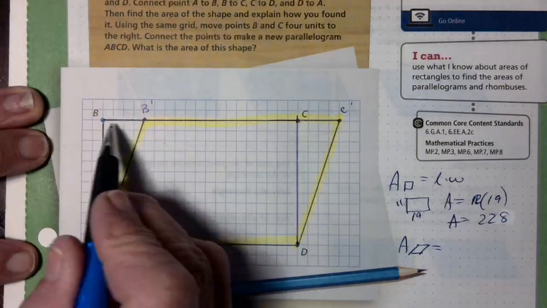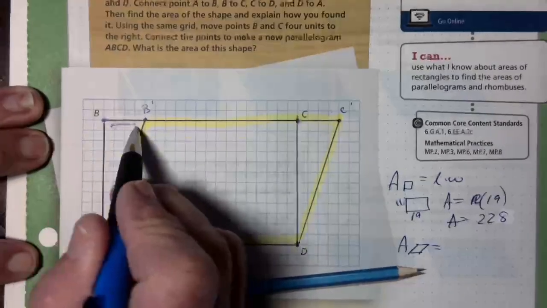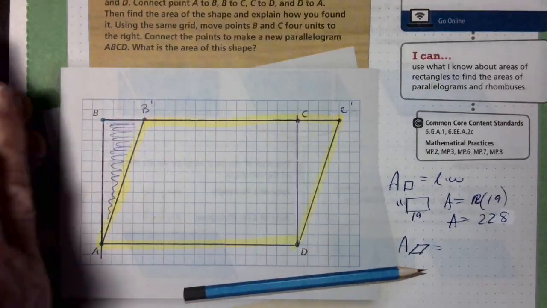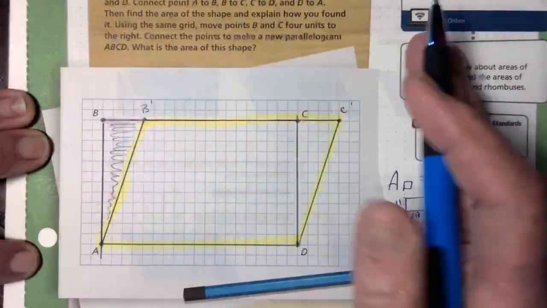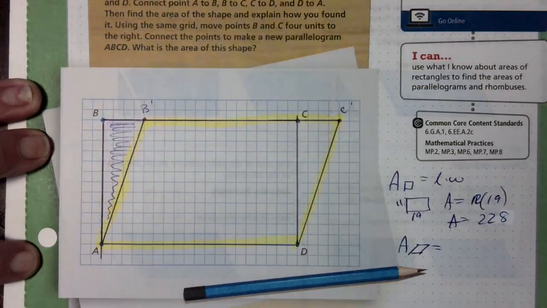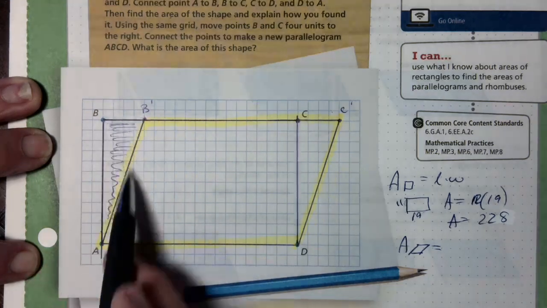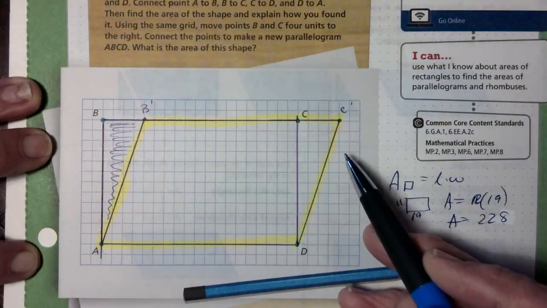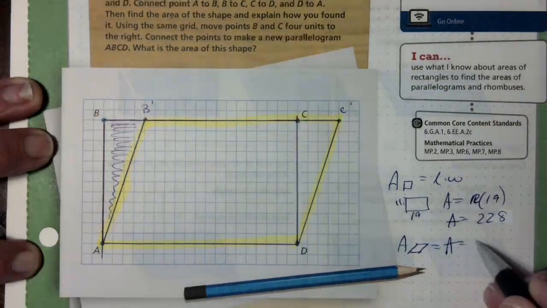Does it look like this little shaded area that we took off of here and we moved over to here is the same size? Okay, so I agree it is. So isn't it going to have the same area? We took this piece of area off over here, but we put it over here. So it should have the same area.